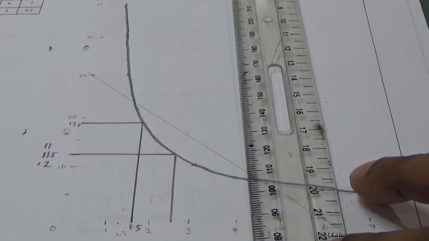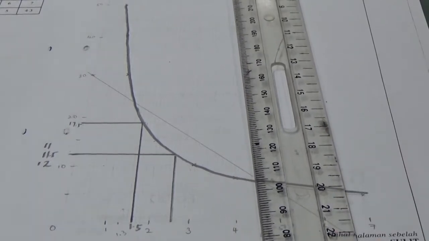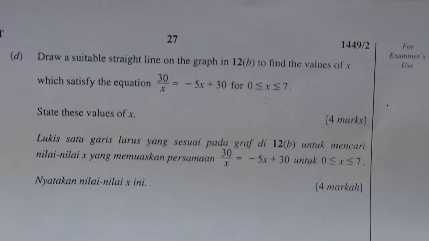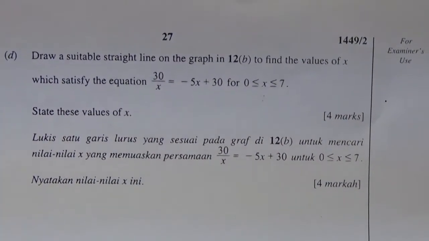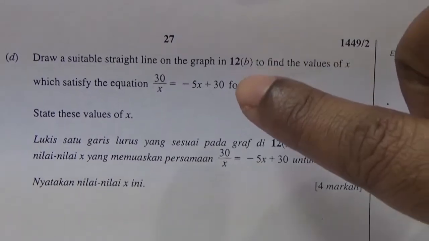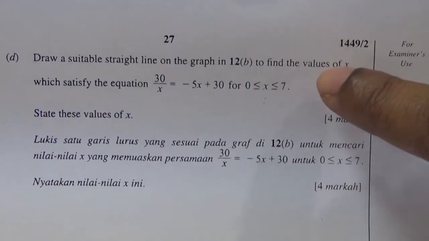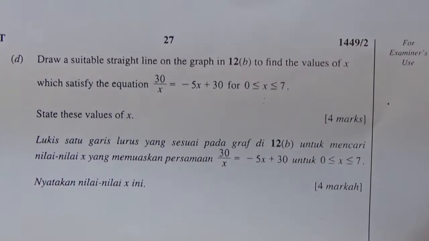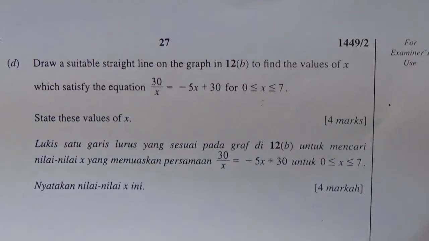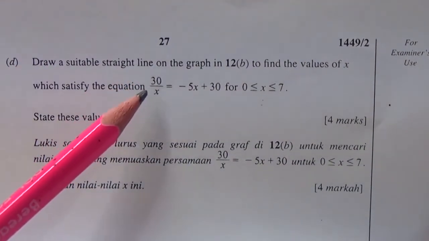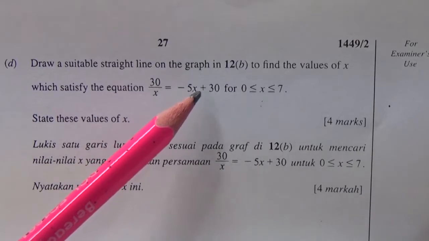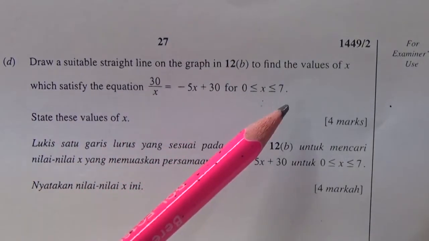Now let's move on to the last part, which is part D, which requires you to draw a suitable line on the graph paper again and find the values of x which satisfy the equation 30 over x equals negative 5x plus 30 for the range between 0 to 7.